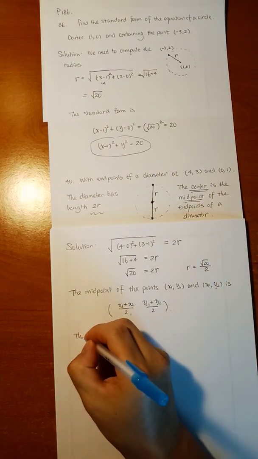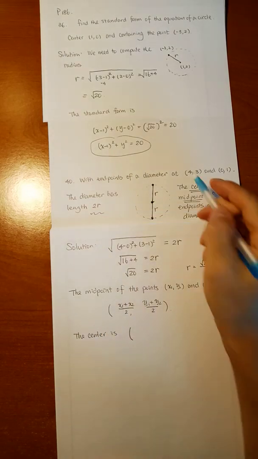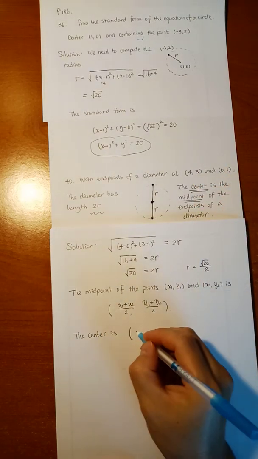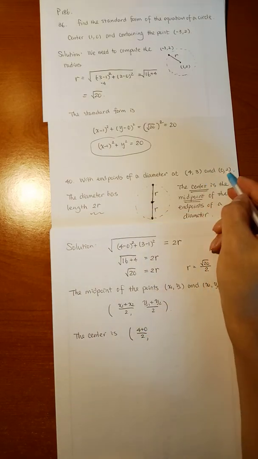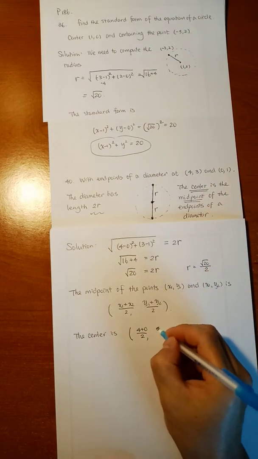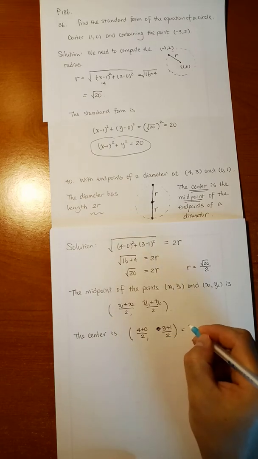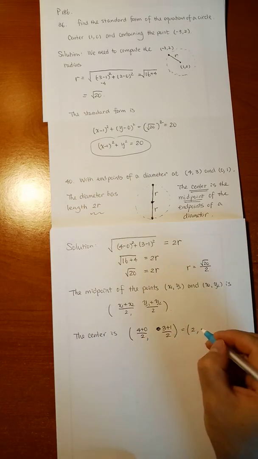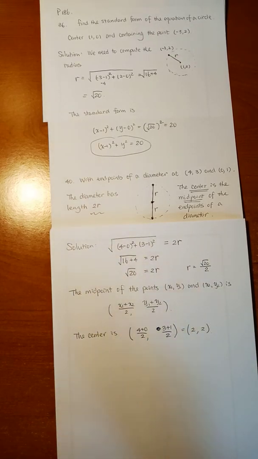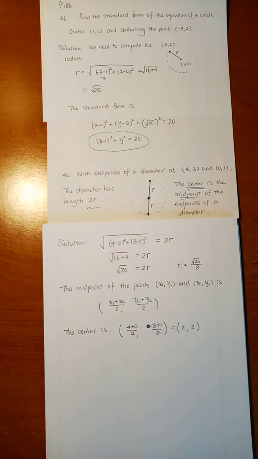So the center is, you have x coordinate plus x coordinate divided by 2, and y coordinate plus y coordinate divided by 2. So 4 plus 0 is 4, over 2 is 2. 3 plus 1 is 4, over 2 is 2. The center is (2, 2). See, this is the center.